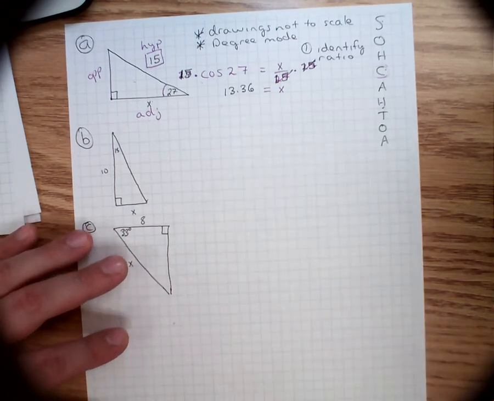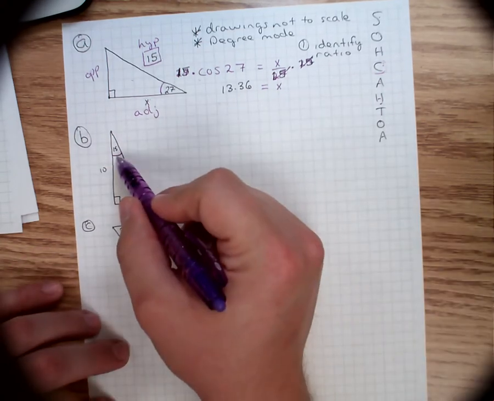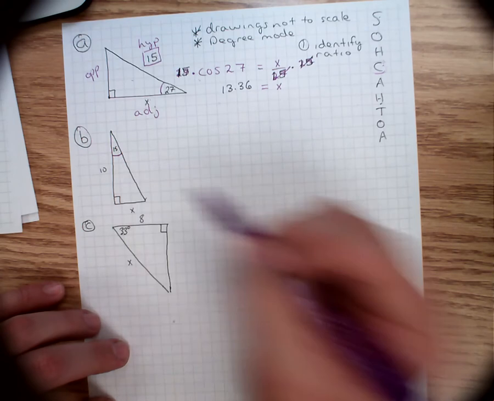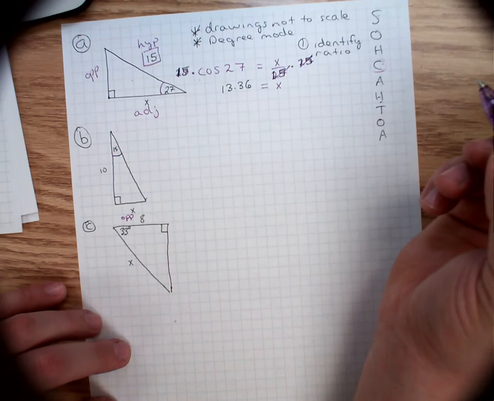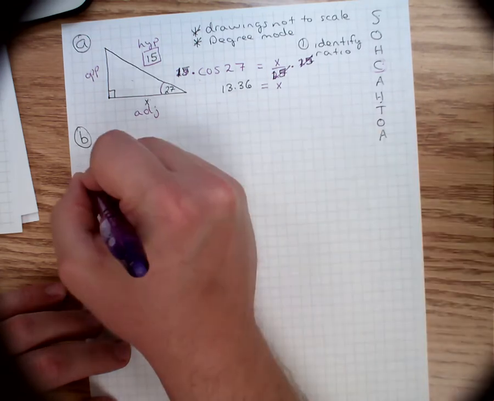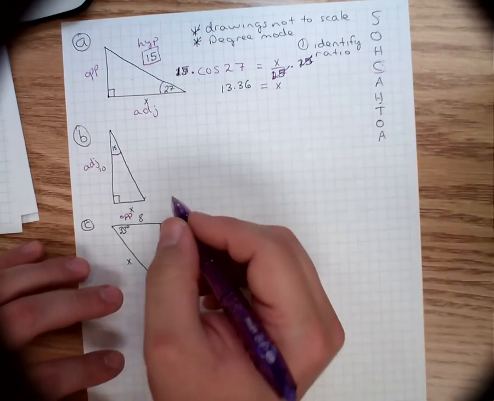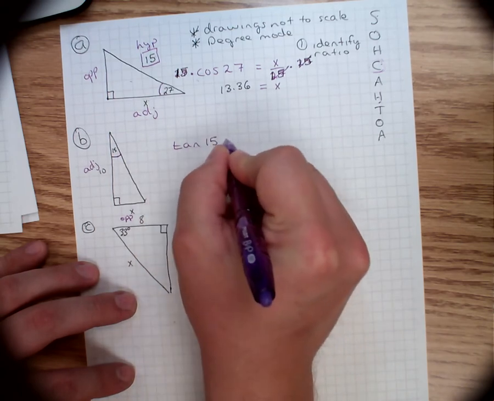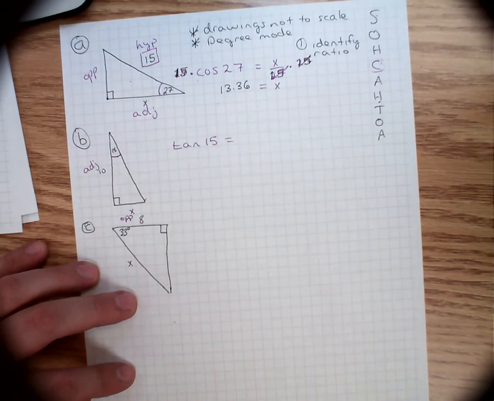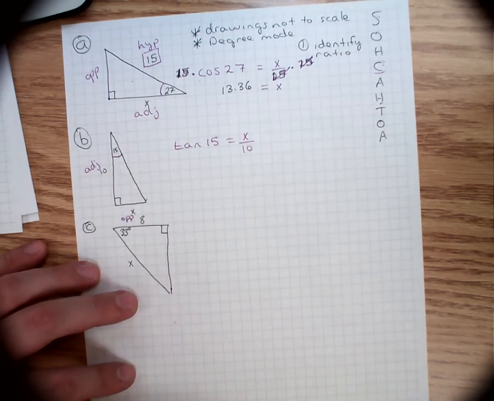Okay, so identify my ratio with respect to this angle. What am I dealing with? What is x? The opposite side. And what's 10? Okay, our adjacent side, I agree. So opposite and adjacent looks like we're going to use tangent. So I have tangent of my angle is equal to the ratio, opposite over adjacent. So x divided by 10. So what do I have to do? Multiply by 10.